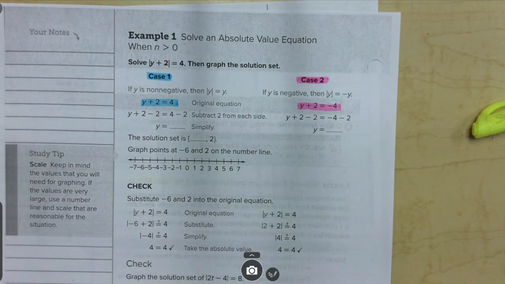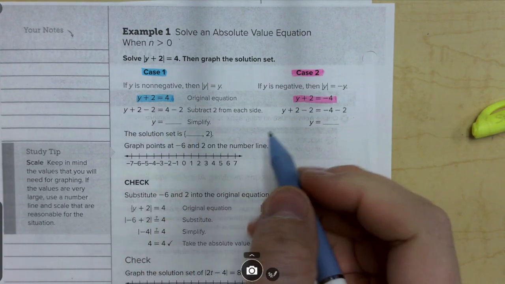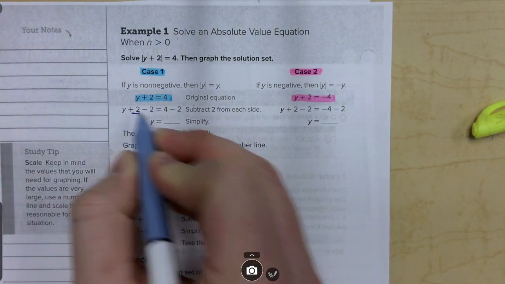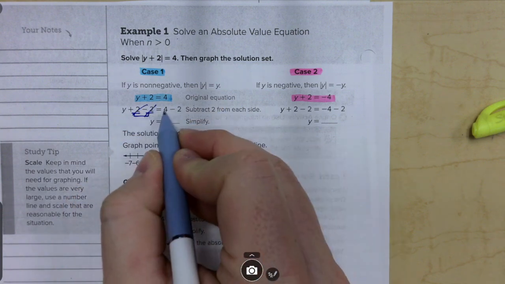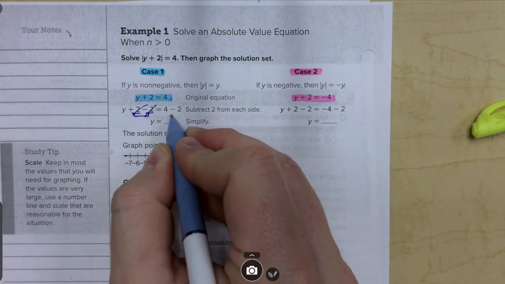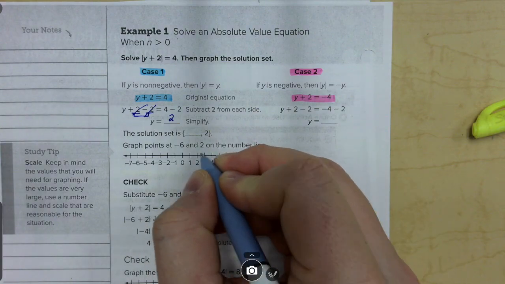Now that we have two equations, we're going to solve them. So for this one, we subtract 2 from both sides. If we subtract 2, like terms combine and cancel out. 4 minus 2 is 2. So on the number line, we have an answer at 2.